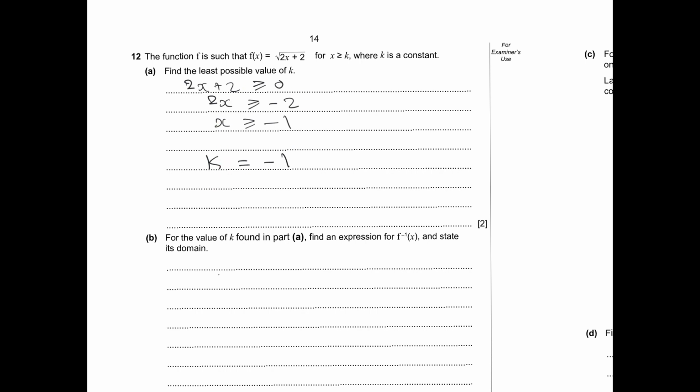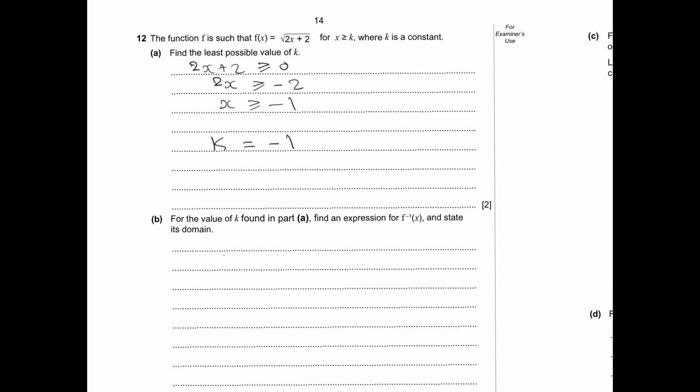Now moving on to part B. For the value of k found in part A, find an expression for the inverse function and state its domain. All right, so let's see how we can get the inverse function. Remember, we have f of x is equal to the square root of 2x plus 2.